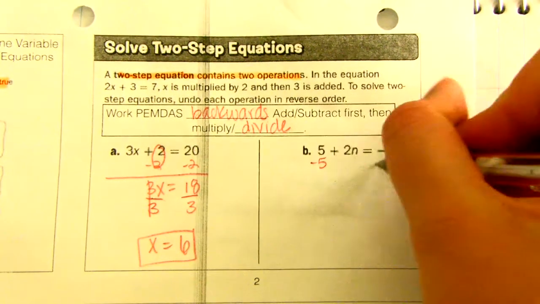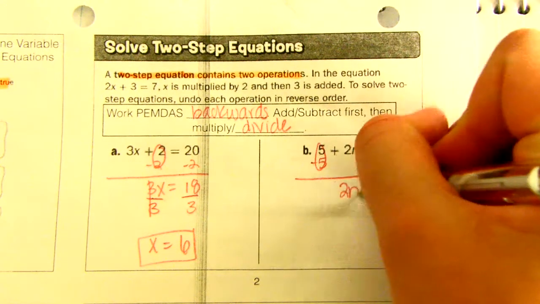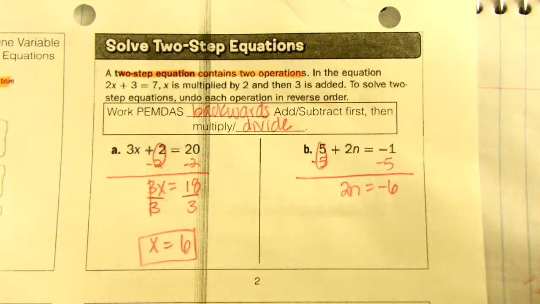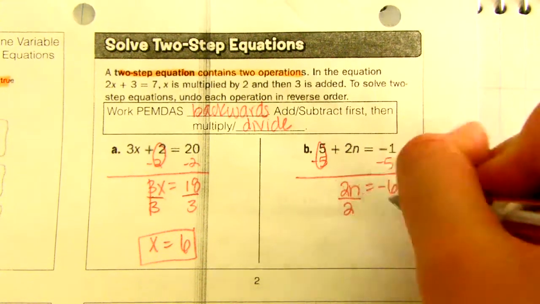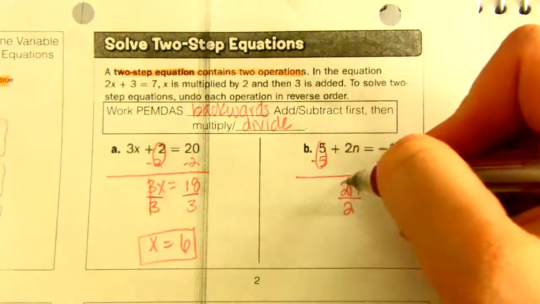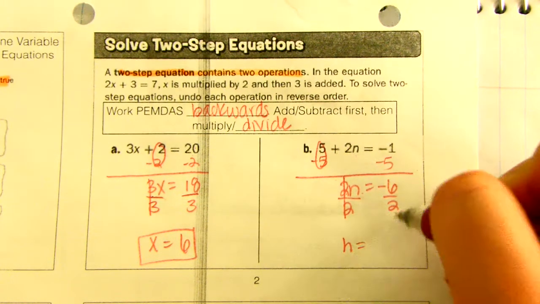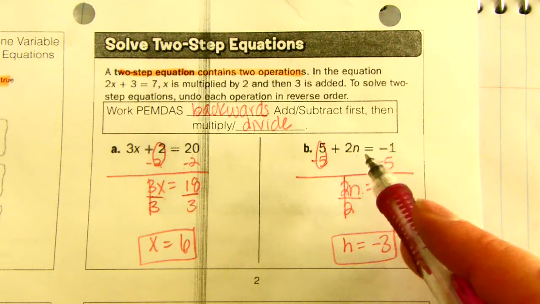On this one, in reverse order, our variable's on the left side, and they're adding 5, so we're going to subtract 5. 5 minus 5 is 0. Bring down the 2n, equal sign. Negative 1 minus 5 becomes more negative, negative 6. Now we have 2 times n. To undo that, we're going to divide by 2 on both sides. 2 divided by 2 is 1, so we have 1n, or just n. Negative 6 divided by 2 is negative 3. We could also double check that by plugging and chugging.